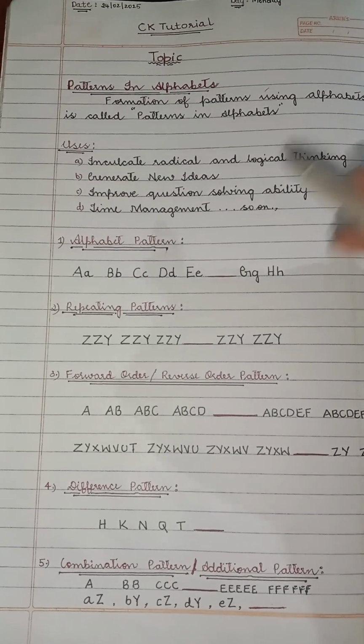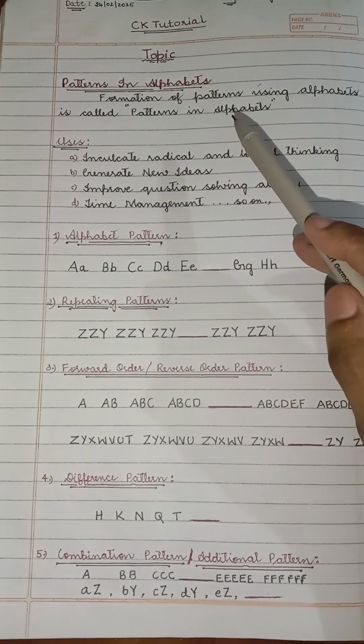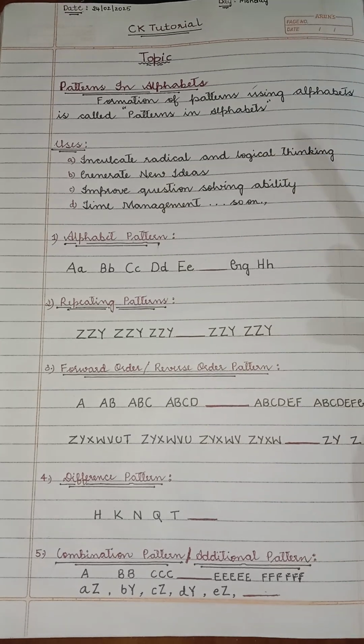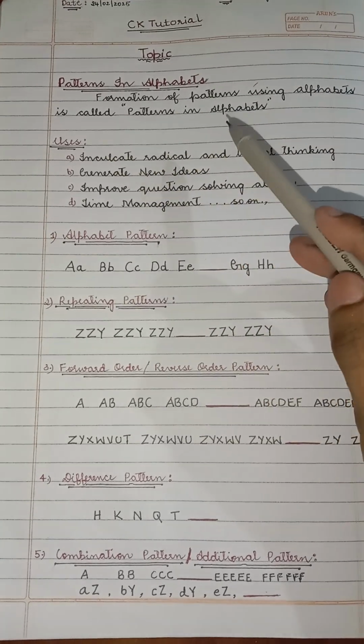So, the formation of patterns or styles or sequences or series using alphabets is called patterns in alphabets.